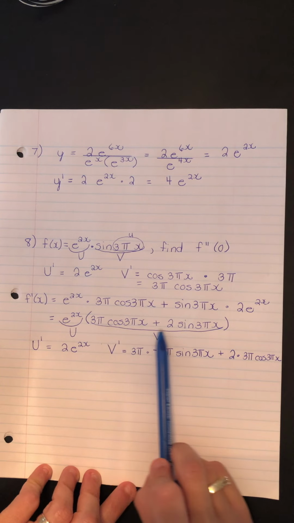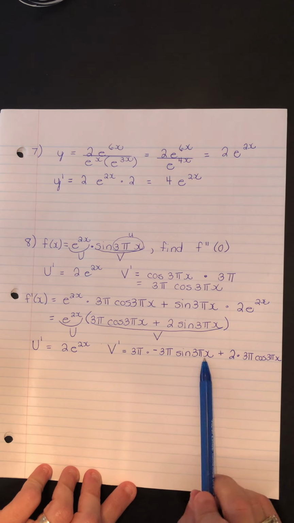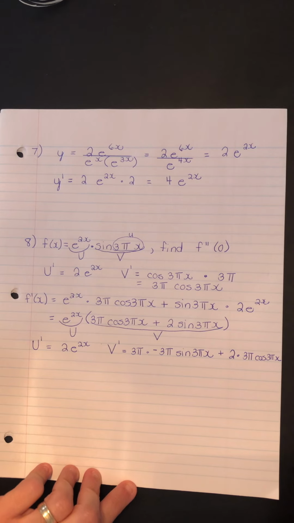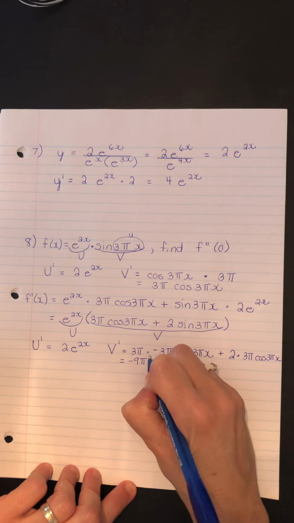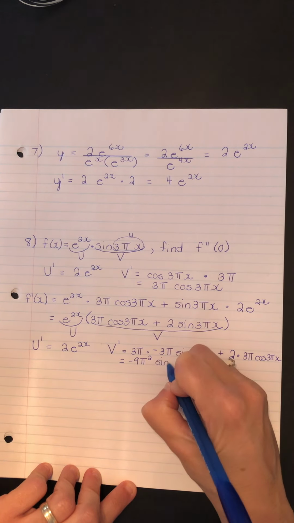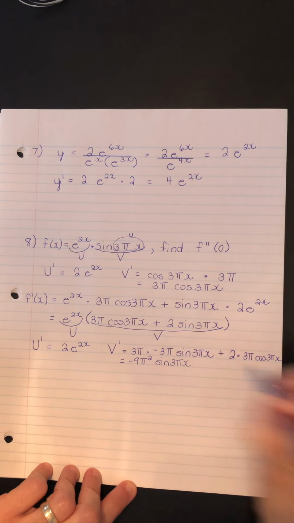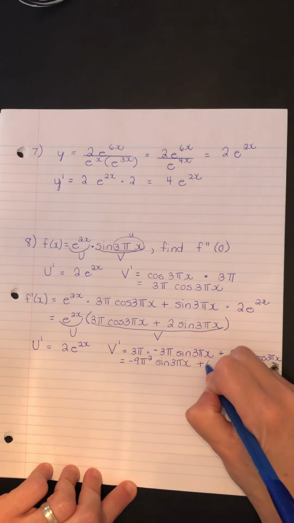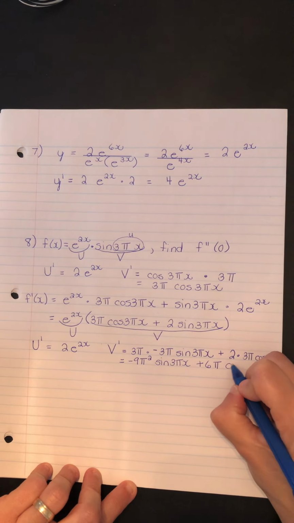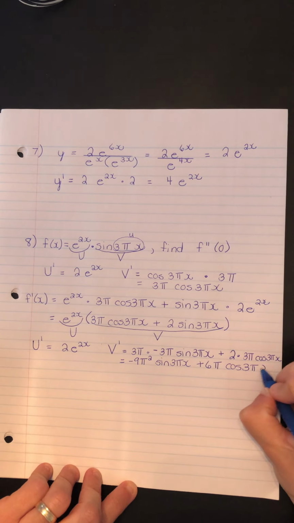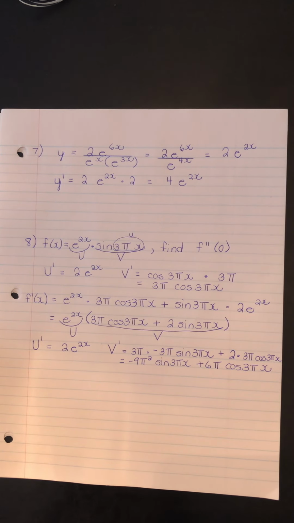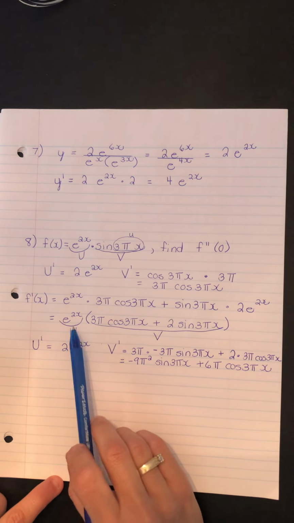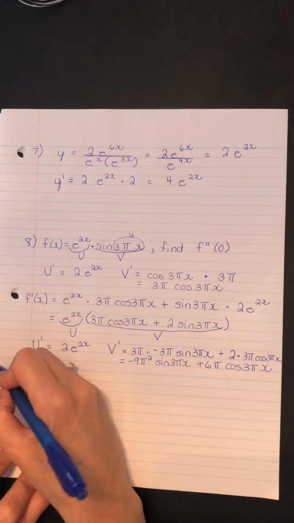So if v is a sum, then v prime is also a sum. But let's write that properly now. So this will be negative 9 pi squared sine of 3 pi x plus 6 pi cos 3 pi x. So that's my v prime, if you can believe it. Okay, now we have everything we need. U prime, v prime. So let's do this.